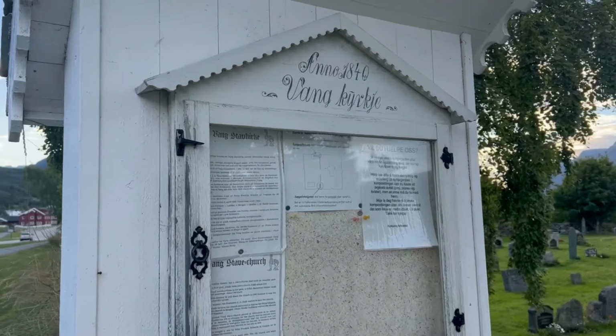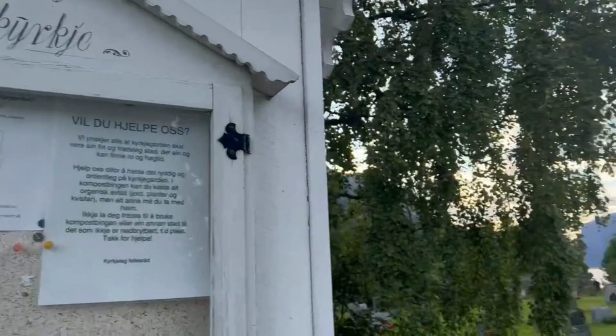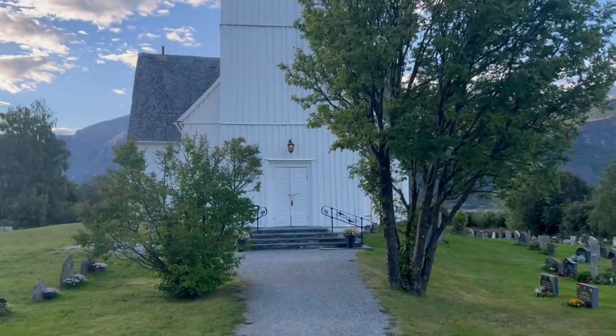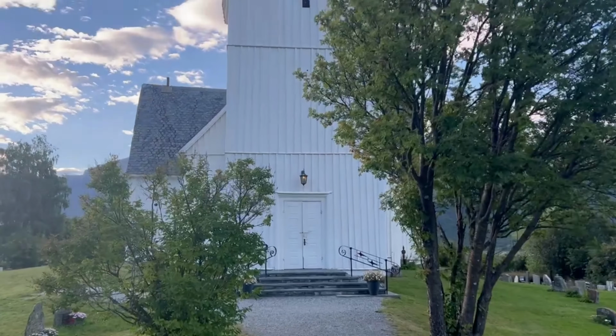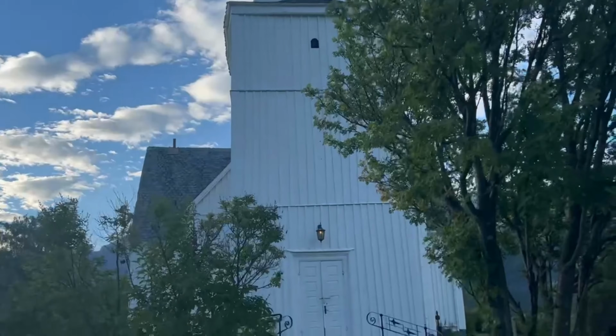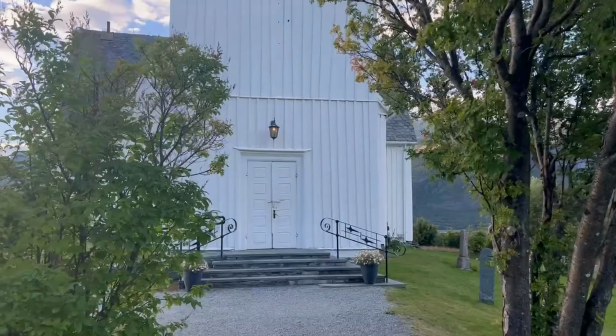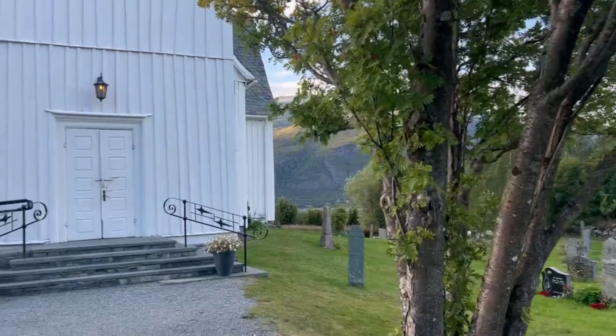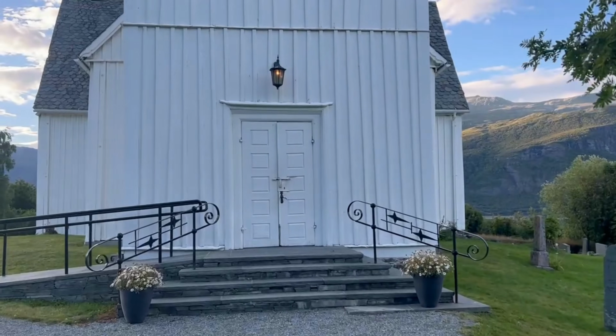So this is a very spiritually important place, a place where people come to pay their respect, to remember their relatives, not just from now and a few hundred years ago, but also their ancestors from 1,000 years ago. It's a beautiful place, so stop by. The church itself is Vang Kirke. As you can see, it is rather simplistic on the outside, but that is typical of many of Norway's churches, and it's just such a peaceful place.